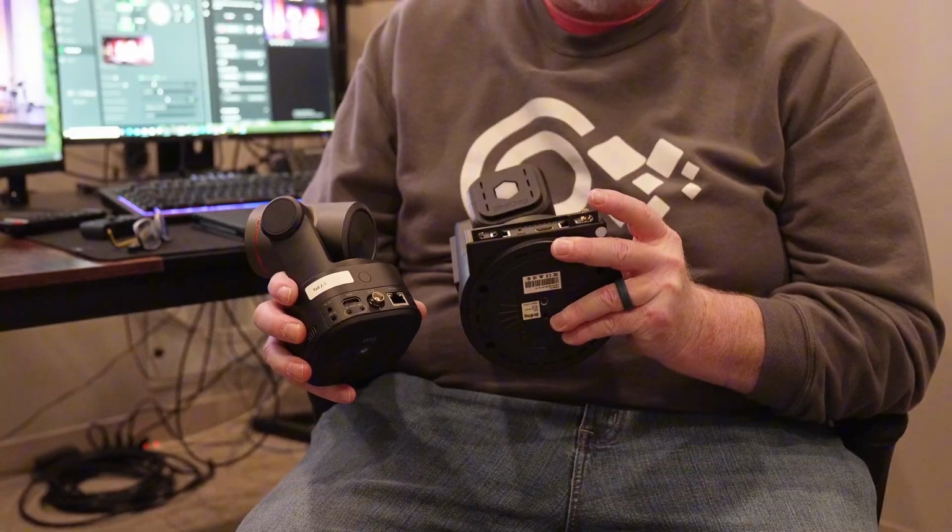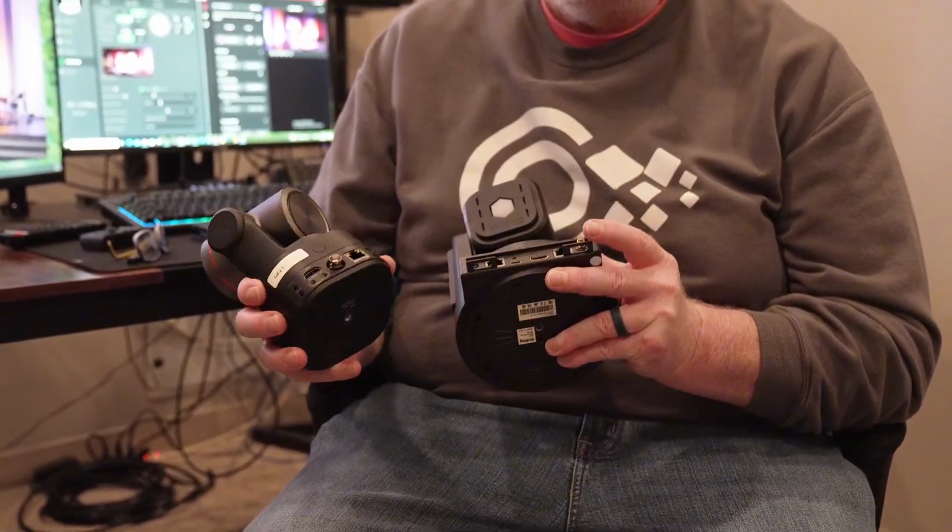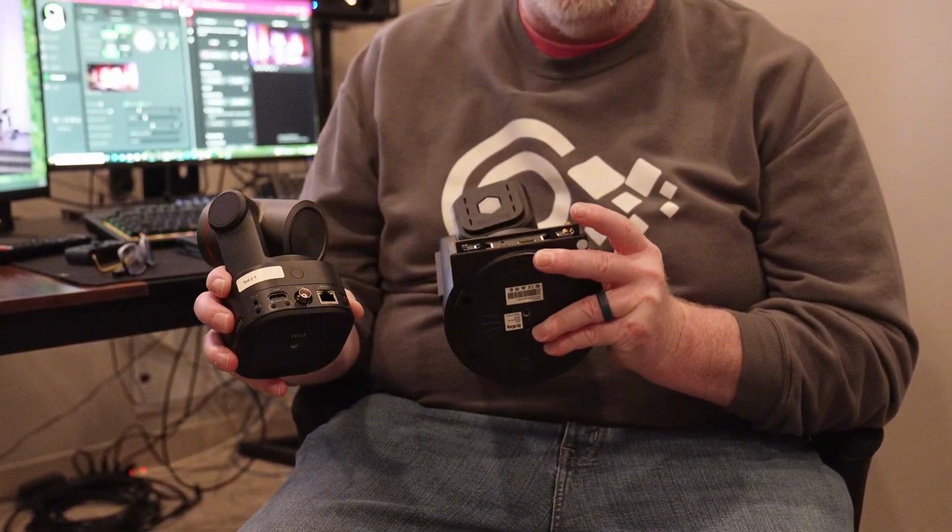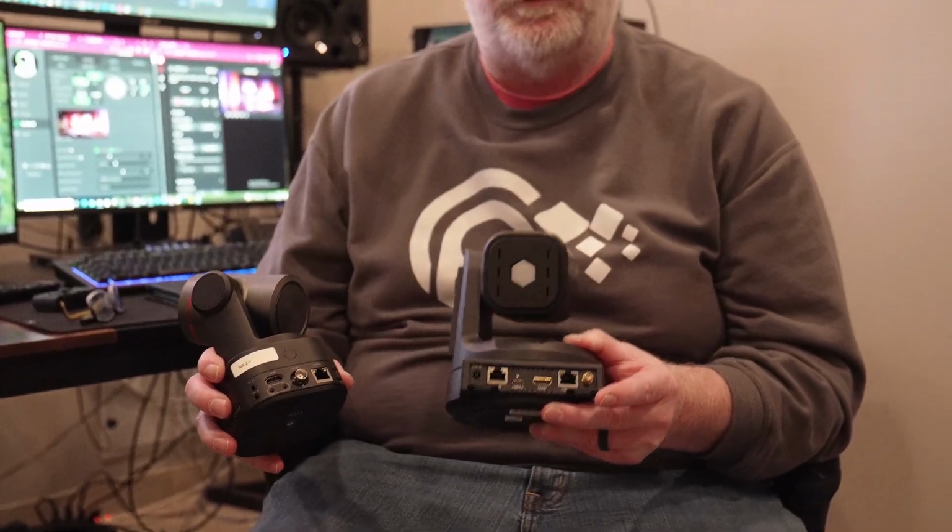You have a USB-C for both of these. Now, this has one USB-C on BIRDDOG, whereas the Tail 2 has two, one for power and one for control and data, in case you want to use it like a USB webcam. This USB on the BIRDDOG would be strictly for using as a webcam if you wanted to do that. This requires power on the BIRDDOG.